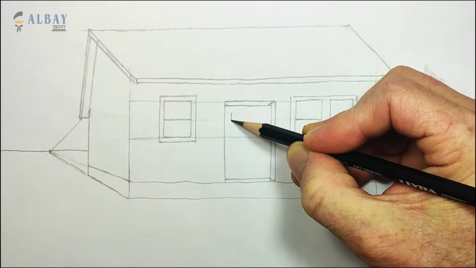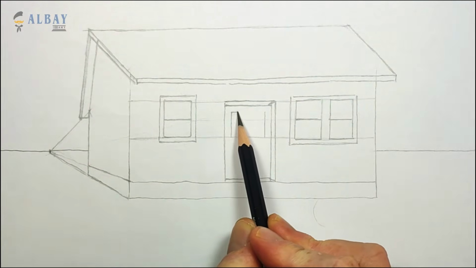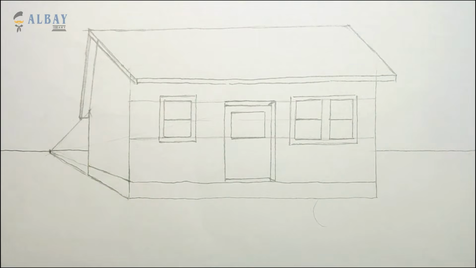Okay, good. Now let's draw the door. Just add a window, a doorknob, and a letterbox.